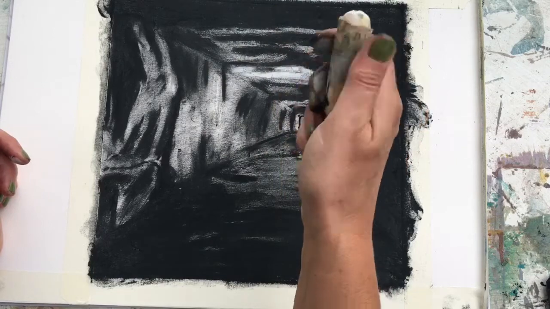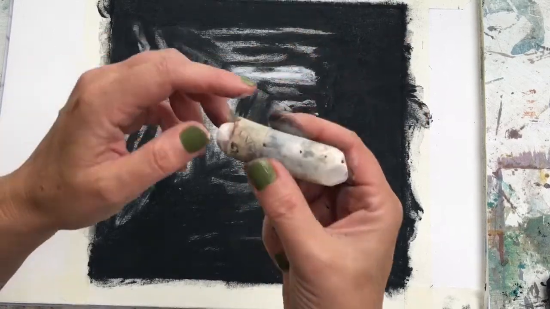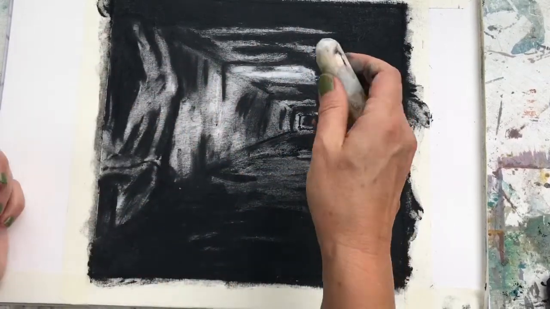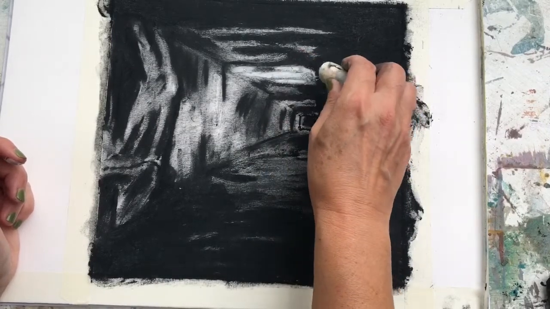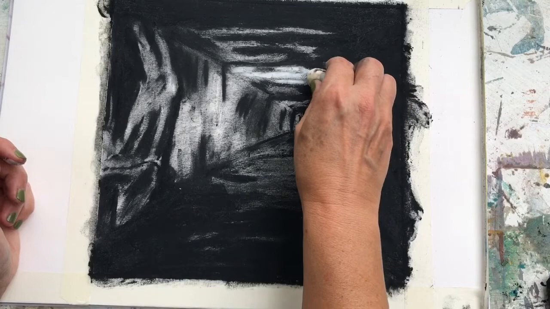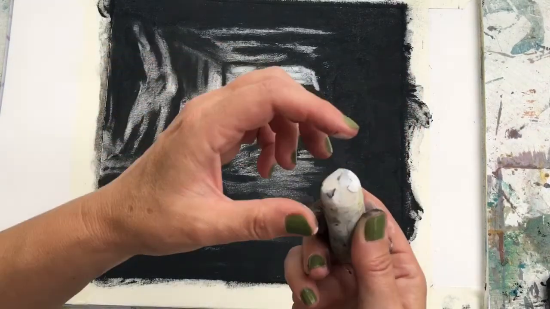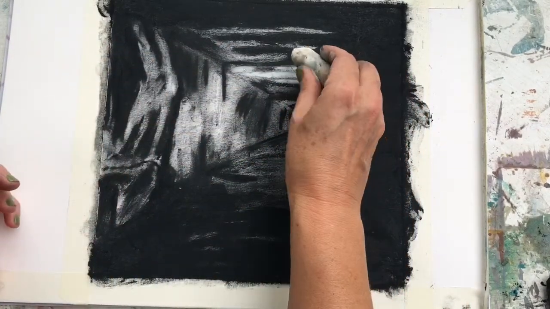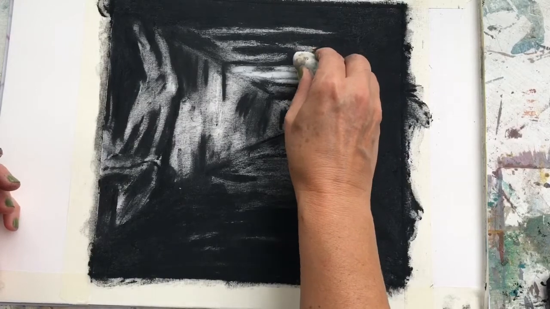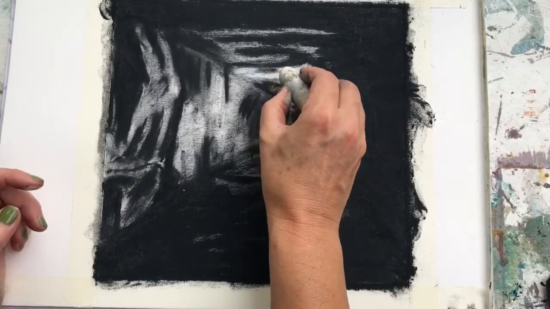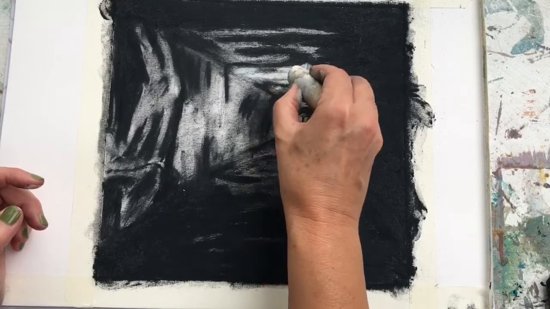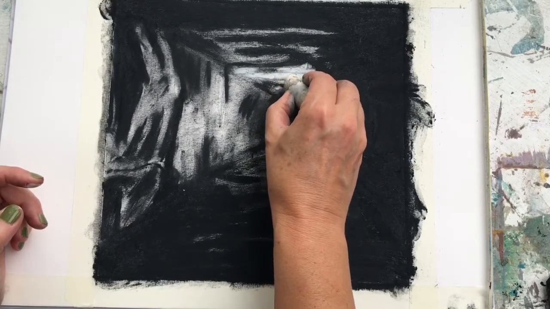Again, this is quite a chubby, what they call a chubby pastel, so it's quite difficult to get fine detail. You can shave them down using knives, so you can sharpen them just like you would a pencil if you feel like you need to. But I'm just going to leave it quite simple. And there's some beautiful marks happening just here.